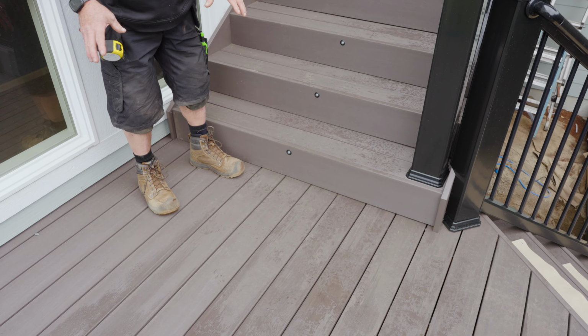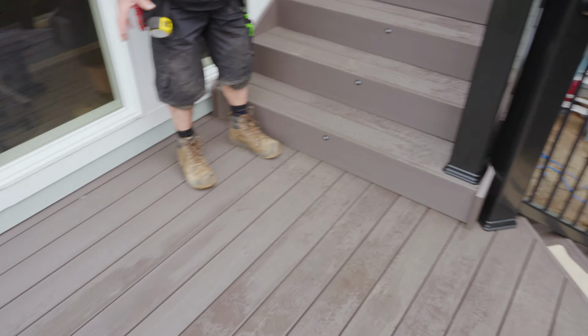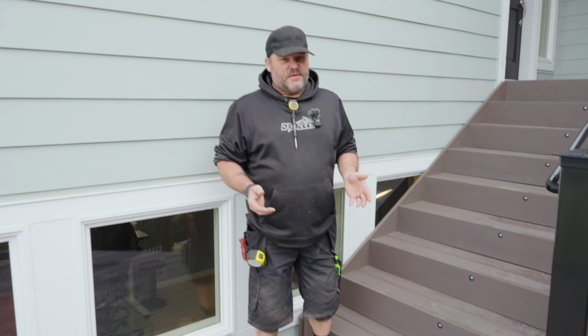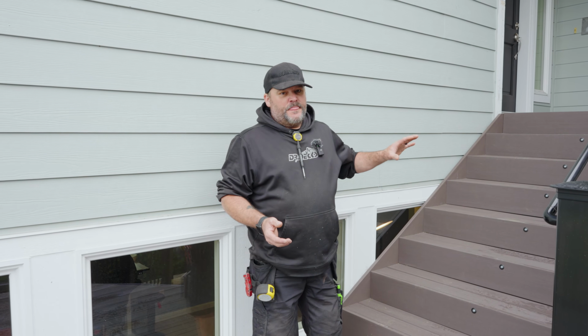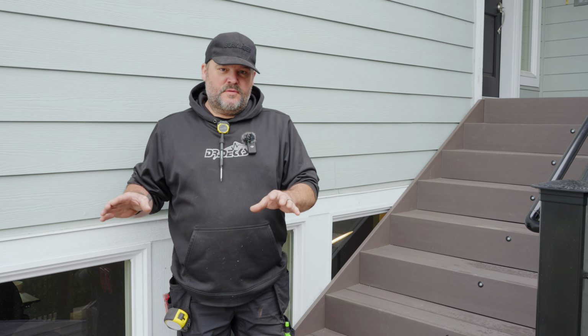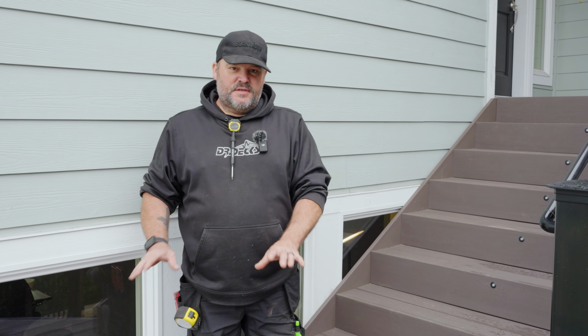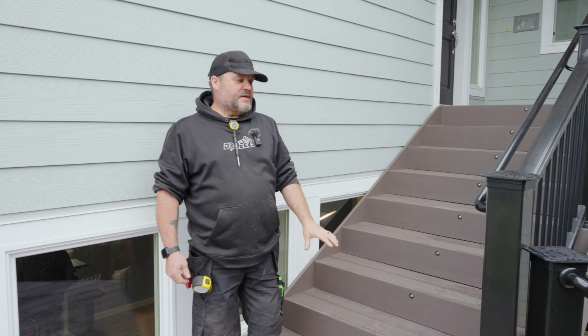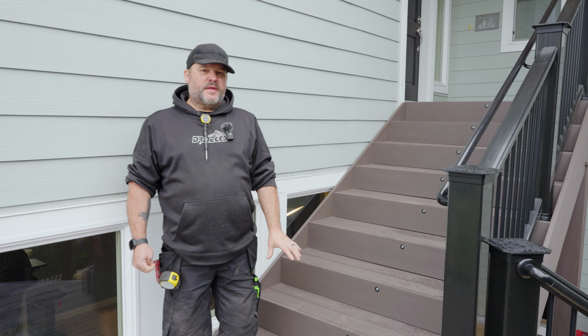Now this is a little bit larger than a standard landing, but I had to make it bigger because of the way that we changed directions with the staircase. So this staircase lands on the deck. So we had to build this deck first, deck it, trim it, and then put this staircase down on top of it. That's normally how we do it.